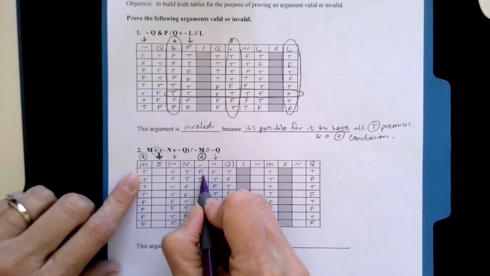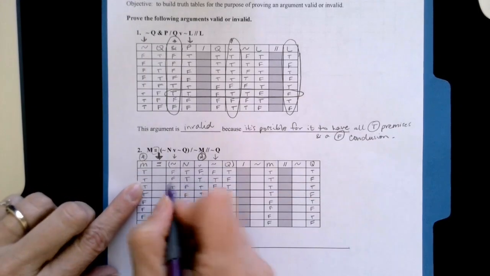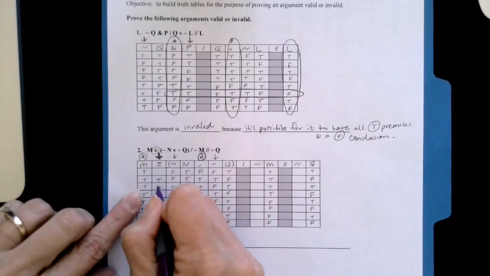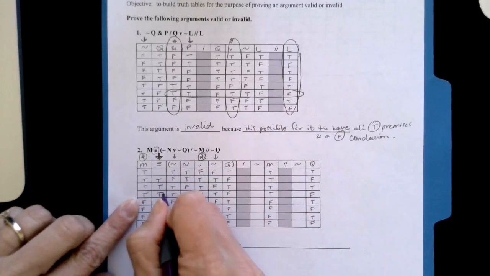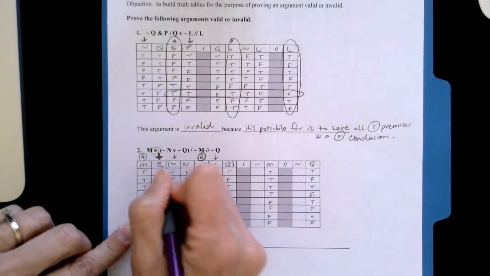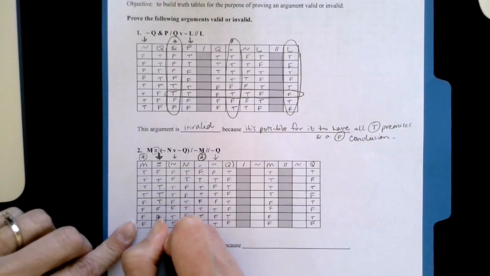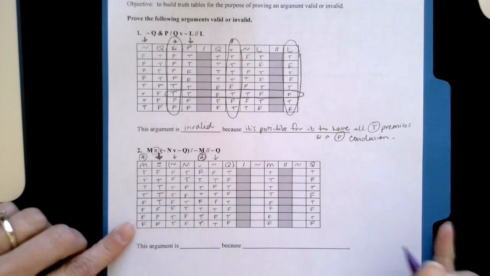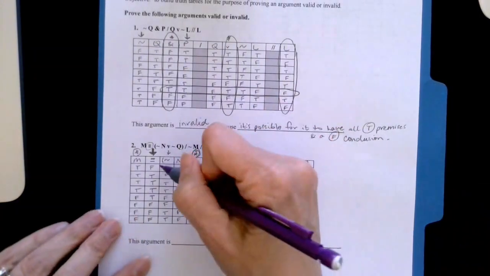So TF, no. TT, yes, that's true. Same, same. Different, different, different. So these are all false. Okay, so that is the main operator column for that statement. I'm going to circle that.